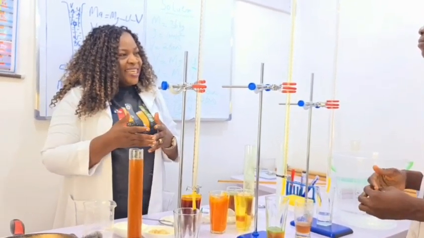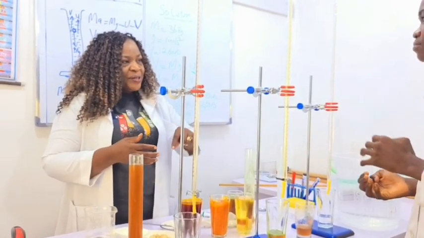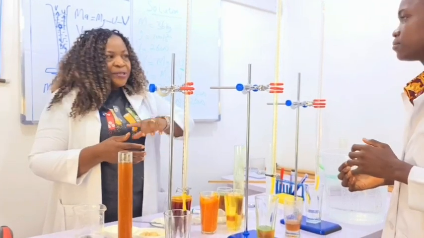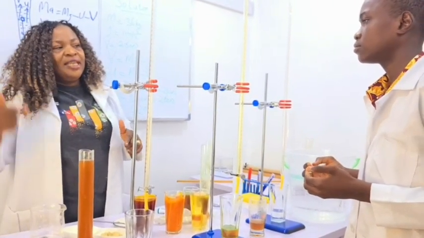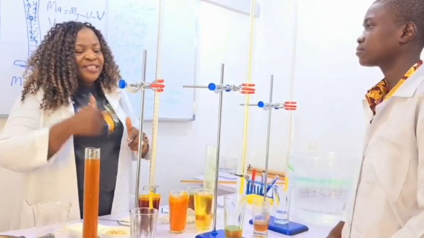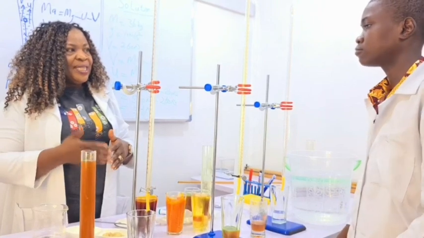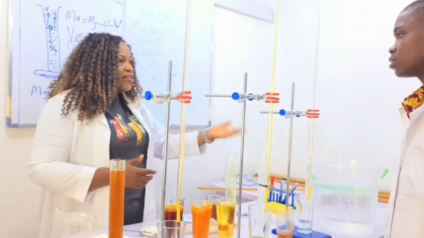A viscostatic liquid is one whose viscosity does not change appreciably when there is change in temperature. That is a viscostatic liquid. Example, you have water.